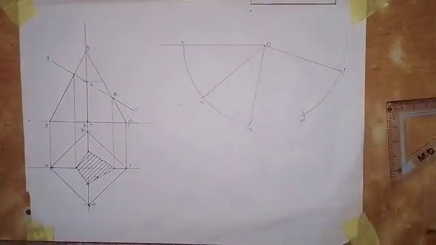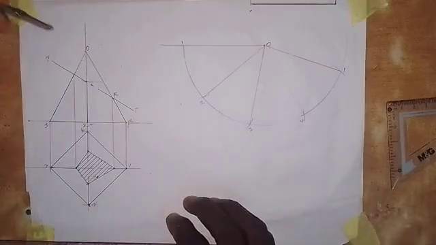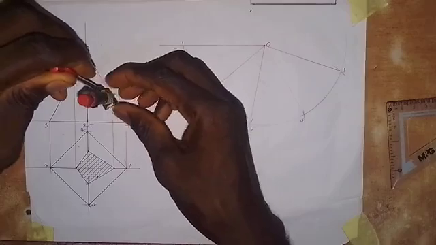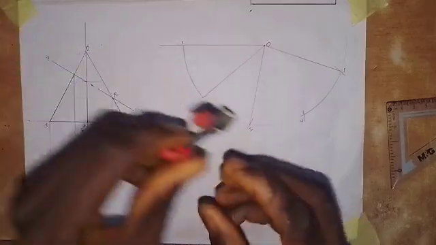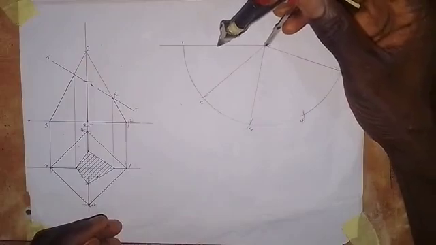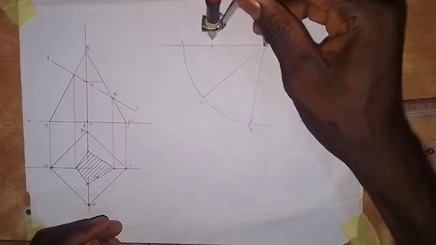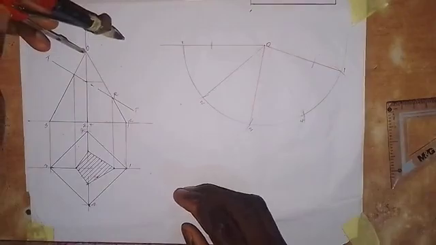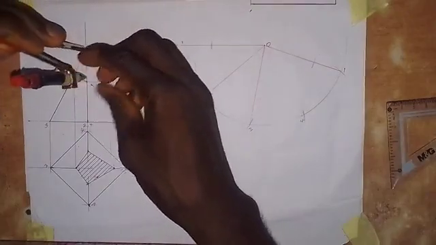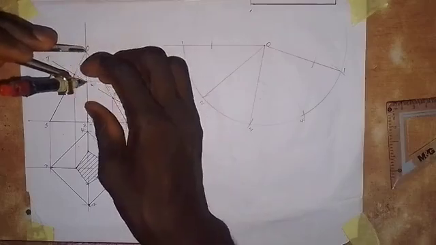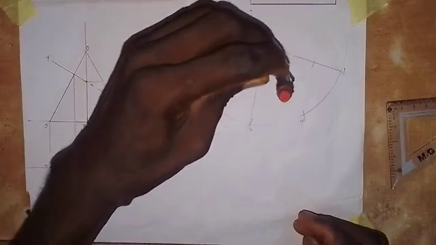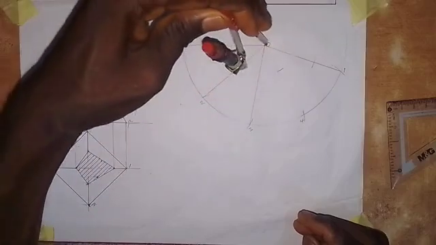Alright, so the next thing that we are going to do is take the compass. We are opening from here, and we just want to remove this part. So from this point to this point for 1, take this distance for 1 and bring it to this point. Make an arc here on 1, and make an arc here on this side on 1. Then next is 2 and 4. So from here to this line on 2 and 4, take this distance and bring it to this point. Make an arc here on 4 and make an arc here on 2.